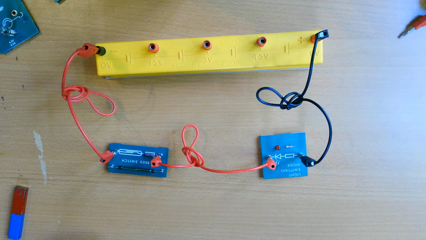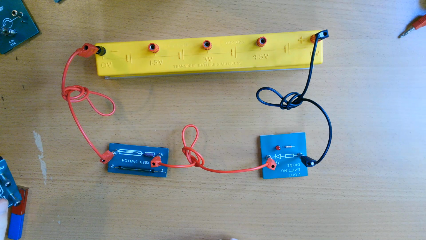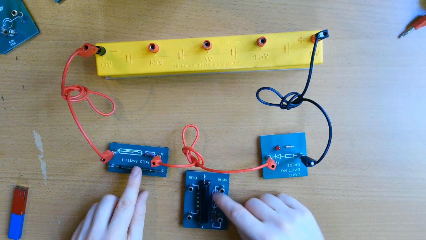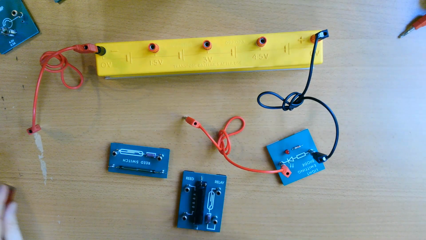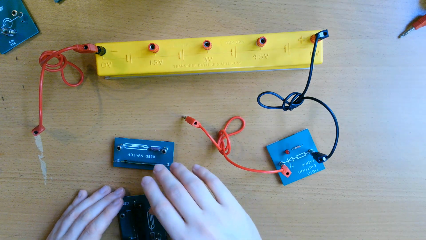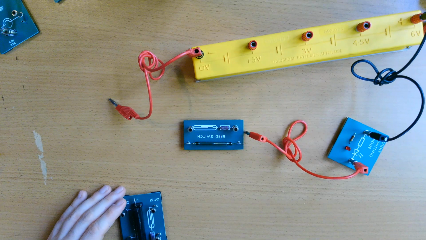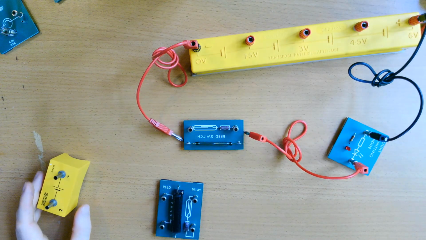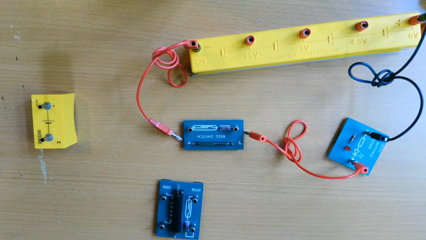Now, the next component I'm going to look at is something called a reed relay, and that has a reed switch in it, but also a coil of wire here. And the way this works is we're going to have what we call a low current circuit and a high current circuit.